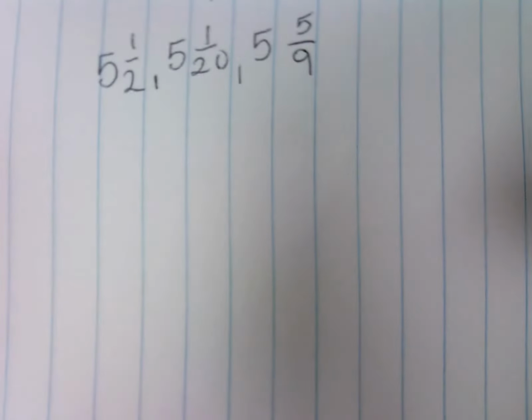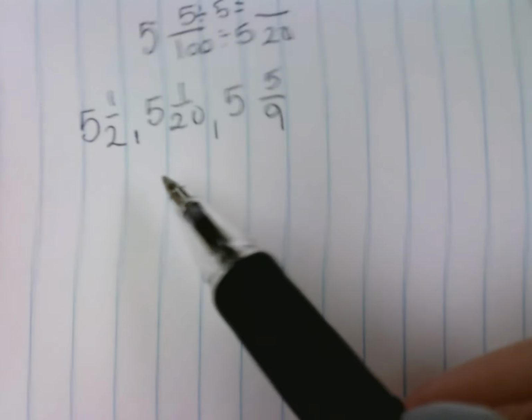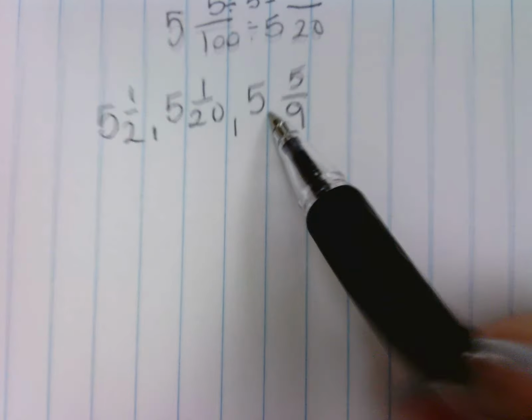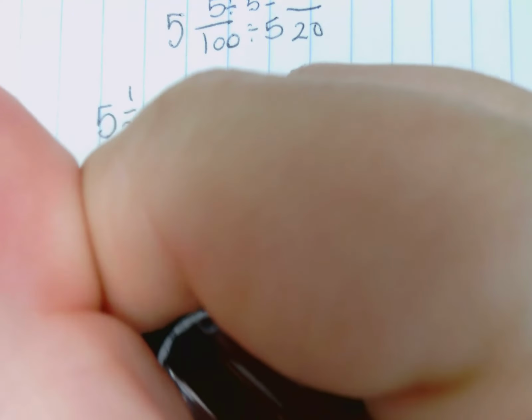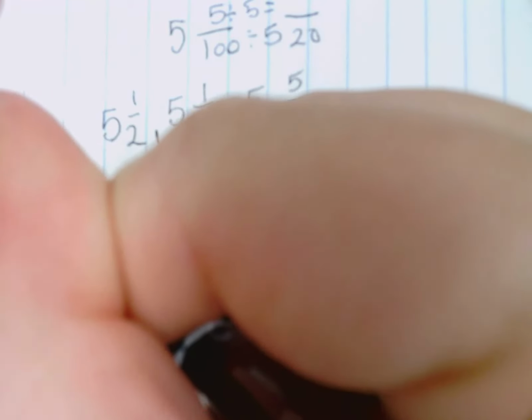If I just look at the numbers, they all have the same whole number, so we can't compare by whole number. So I'm just going to draw a picture for myself.